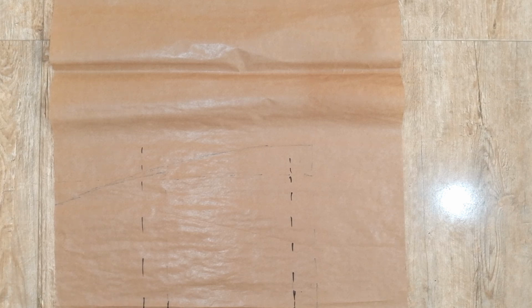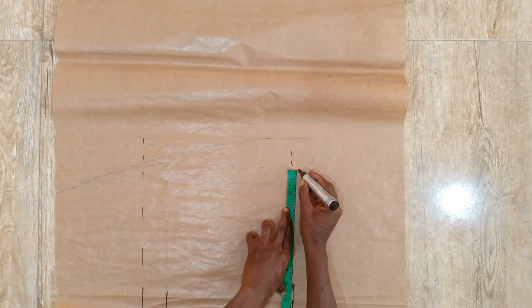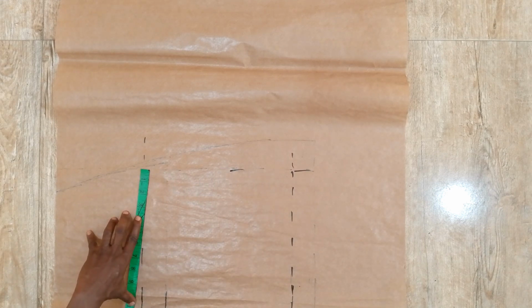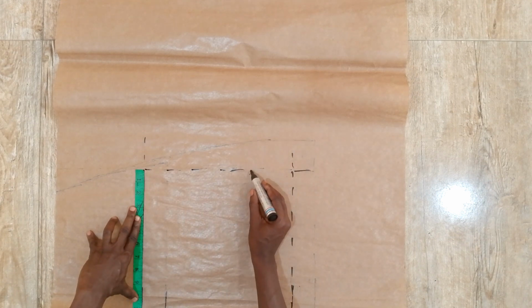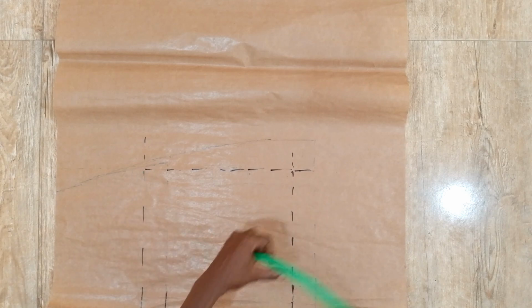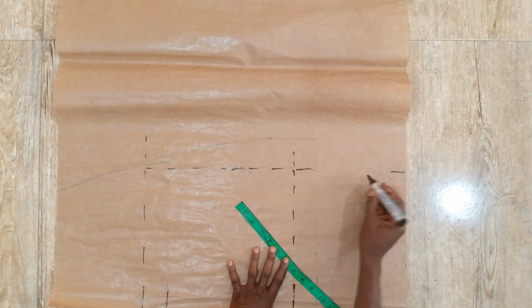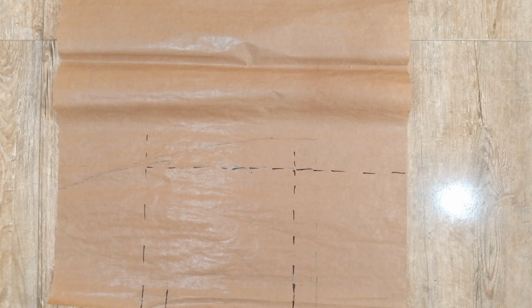So the hip measurement is 44. 44 divided by 4, that will give us 11 inches. Let's mark it. So that's our hip measurement. To draft this skirt, to draft this down part, you will notice the thing is somehow flared at the down part.